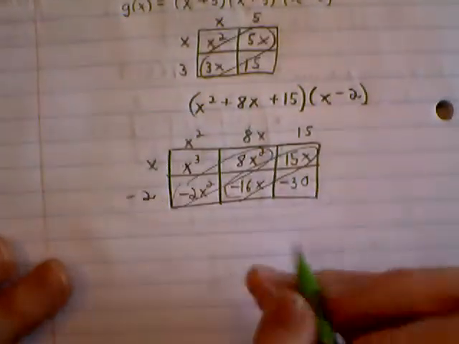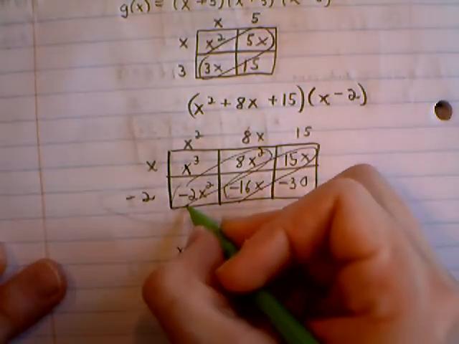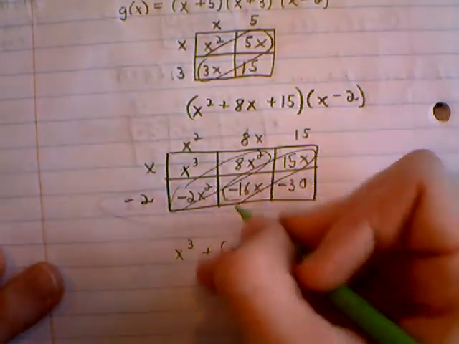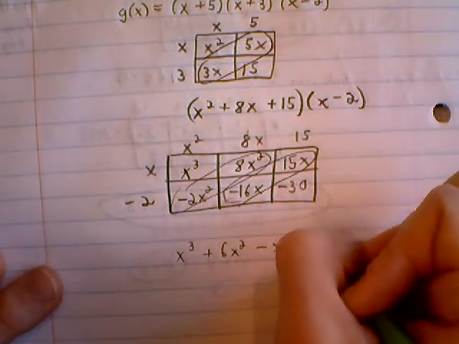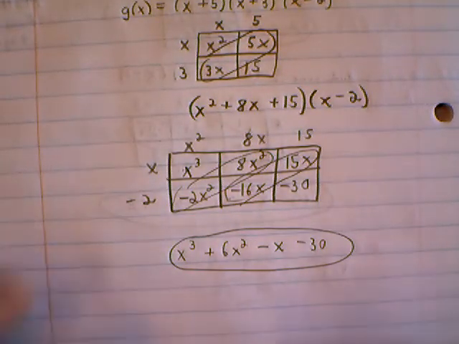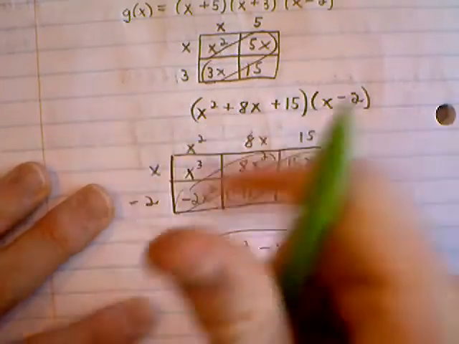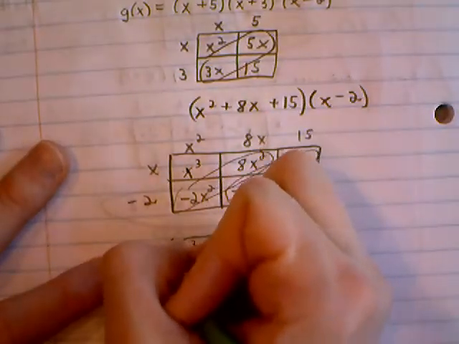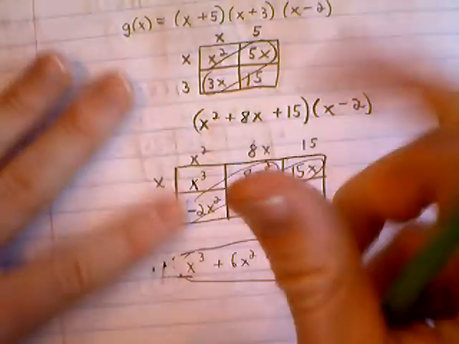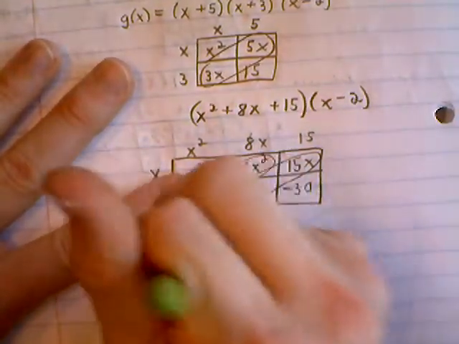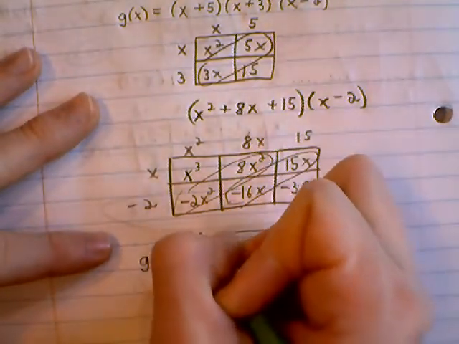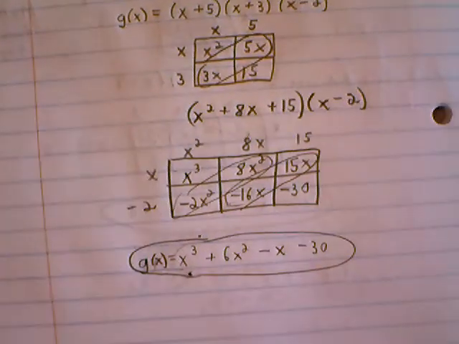So that gives us x cubed. Negative 2x squared plus 8x squared is 6x squared. Negative 16x plus 15x is negative x minus 30. All right. Oh, and then I should have made a mistake. I'm going to put g of x right here because that's what we named our function. Sorry. g of x equals this. All right.